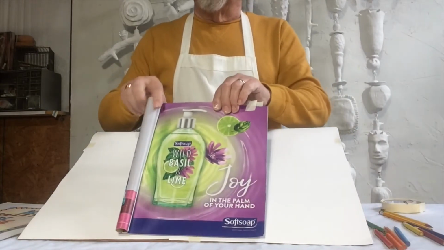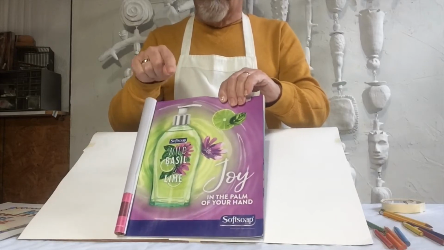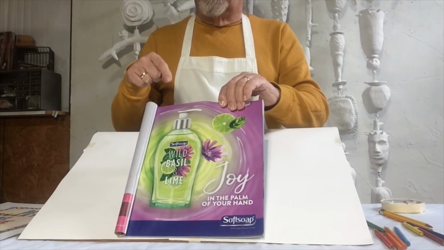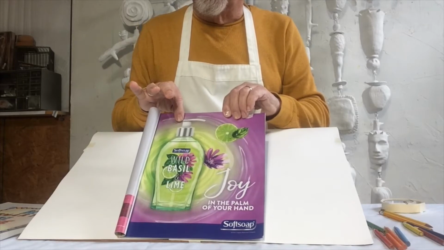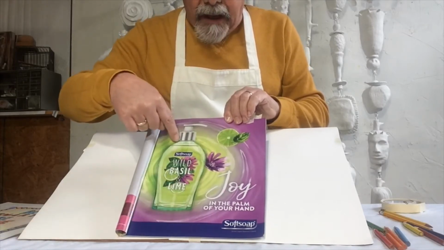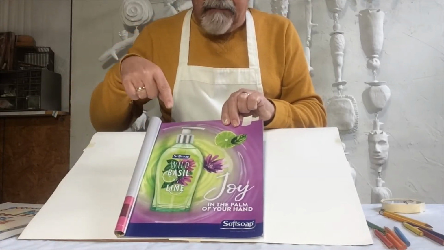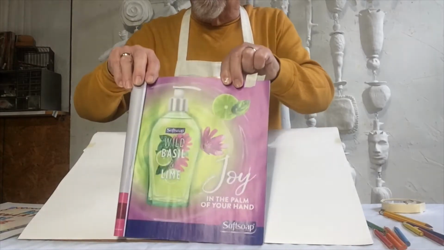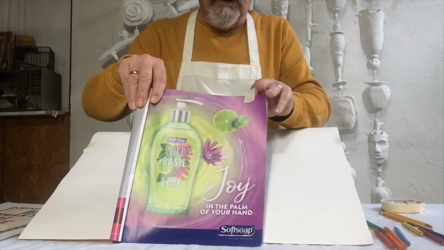I found this, it was very easy to find. It's for soft soap. An artist actually put this together. I noticed that these are not real photographs, right? These are actually painted. The bottle's painted, the flowers, the lime, the leaf. The only thing that's not painted probably are the letters, right? So this is a good example of what commercial art is. Let me show you another one.